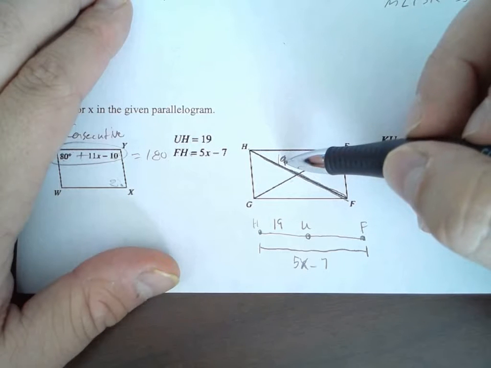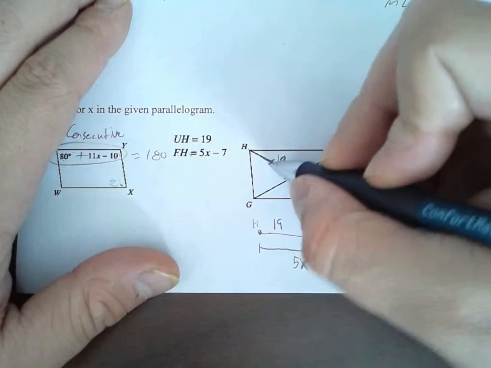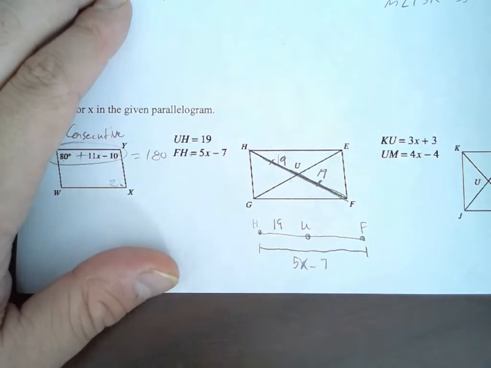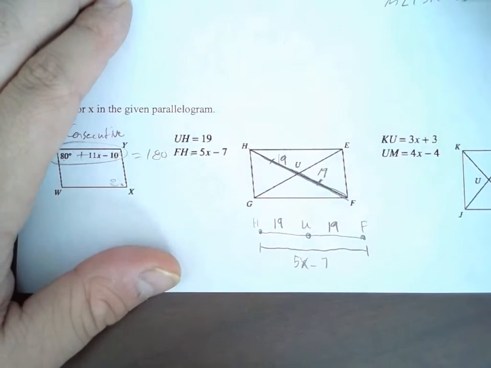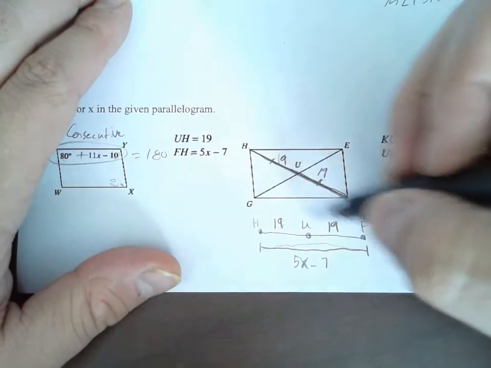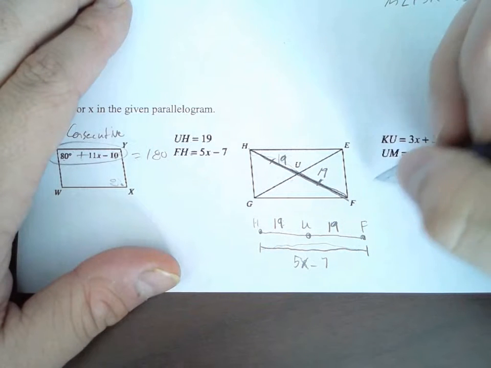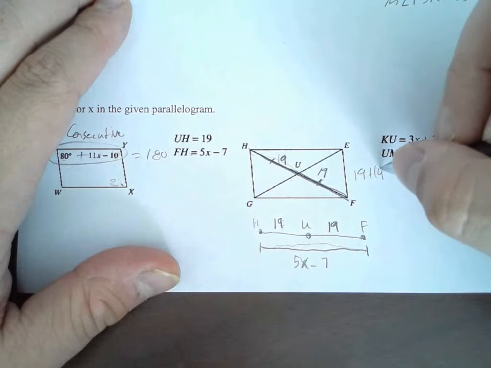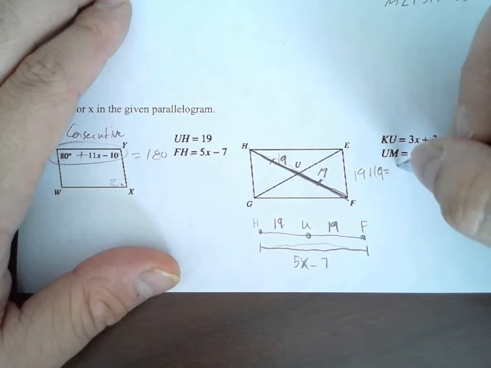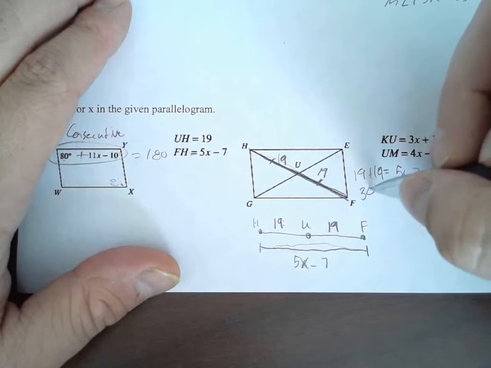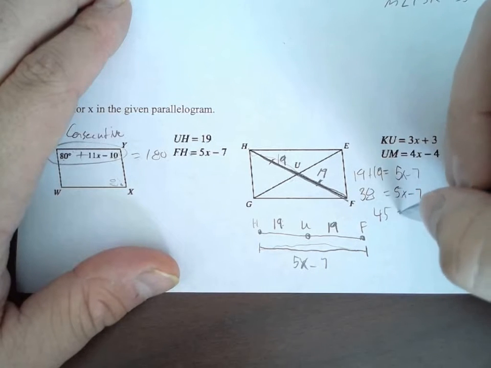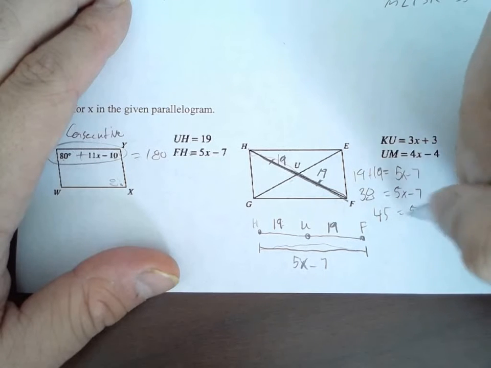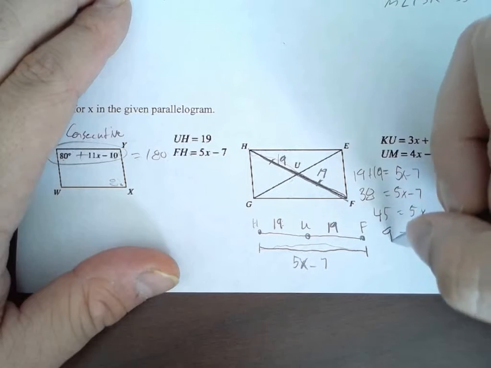If I know this piece is 19, though, the diagonals are bisected, so I know this is congruent to this, so this also has to be 19. Therefore, I have something like this. And this goes back to the segment addition postulate, where you would say 19 plus 19 equals the whole thing, because FH is this whole thing, so you just simply say 19 plus 19 equals 5x minus 7. You get 38 equals 5x minus 7. Add the 7, you get 45 equals 5x, divide by 5, and x equals 9.